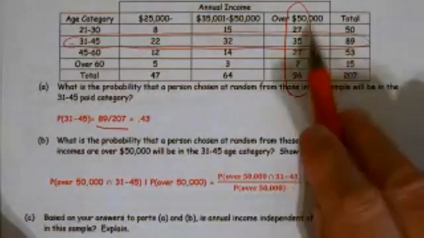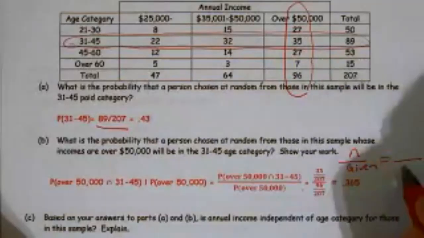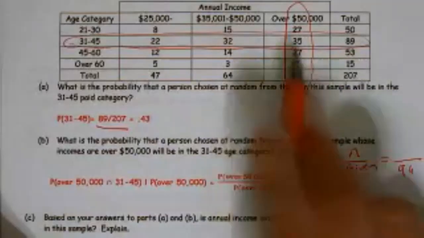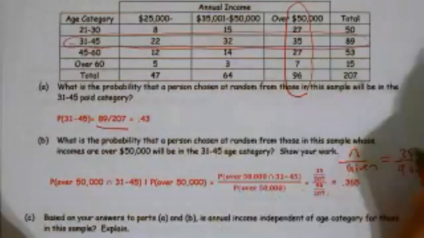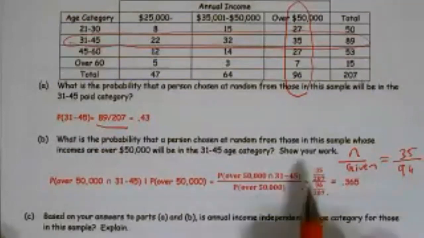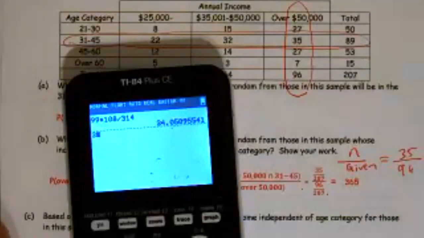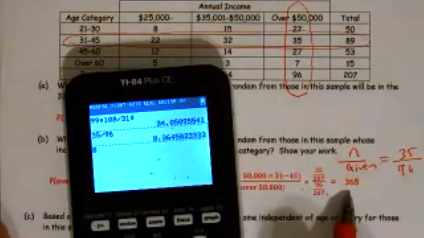But really all I have to show is, my given was this group of 96, so I can put 96 here, and I can put 35 on top, and I end up with 35 over 96, and that would be full credit. And if I take 35 divided by 96, I get that 0.365 number that I list right there.